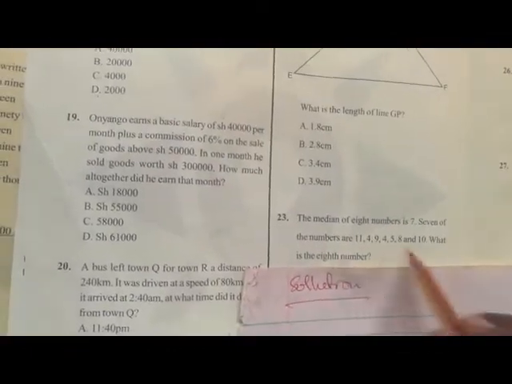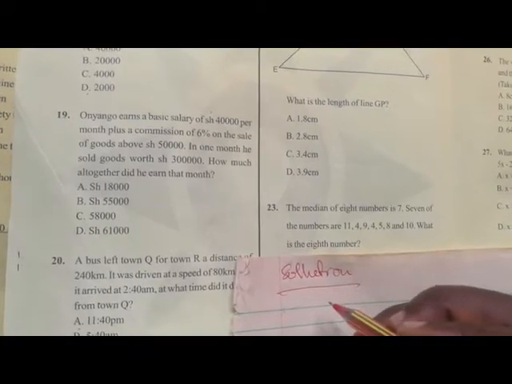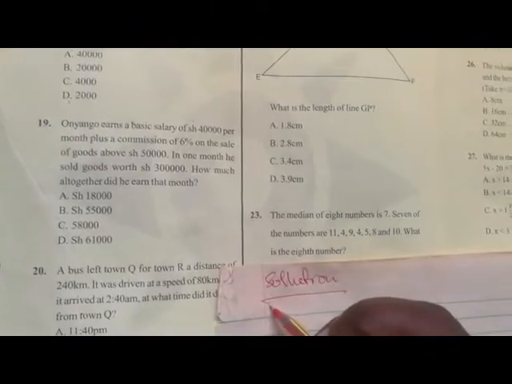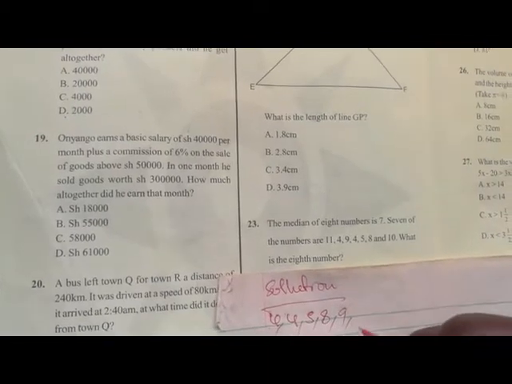Okay, this is question number 23. Solution. Write these numbers in ascending order, because they are not in ascending order now. Write 4, 5, 8, 9, 10, 11.